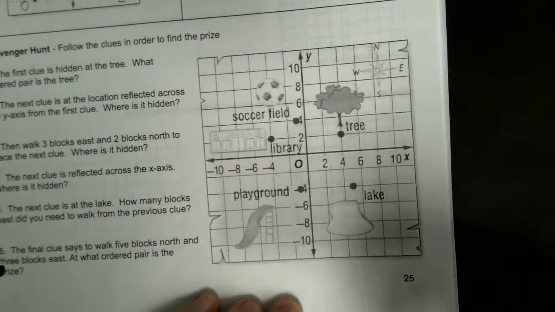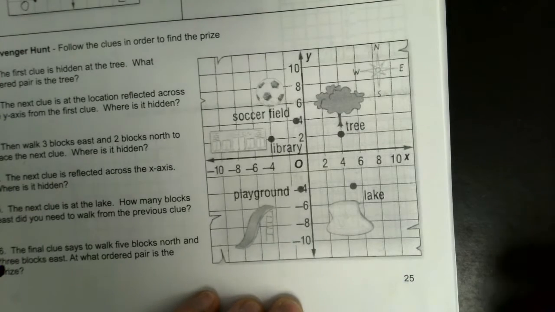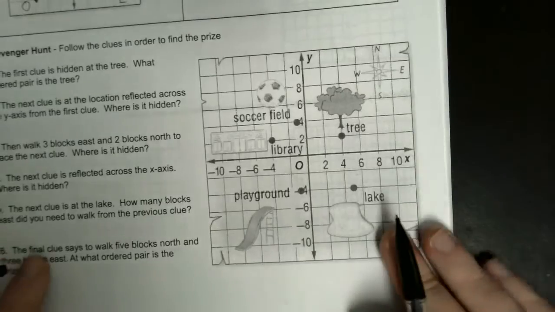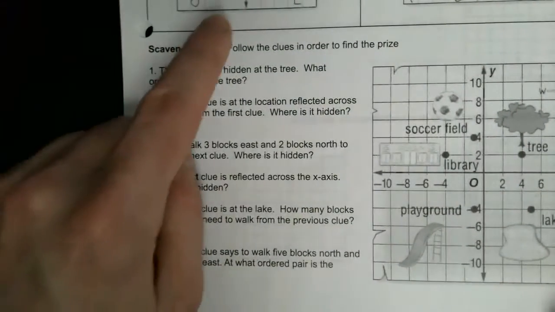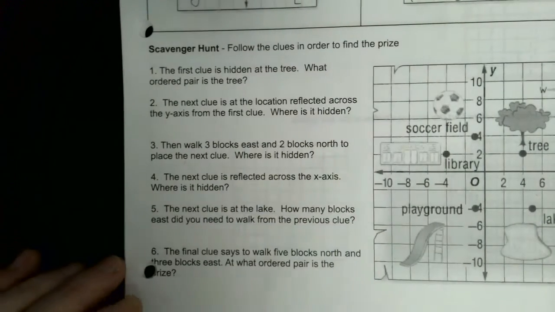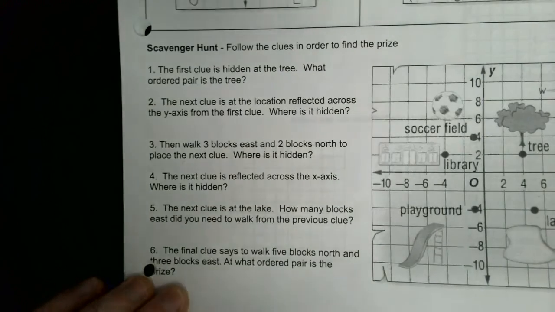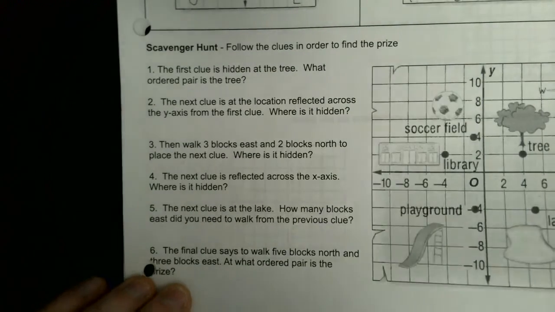Look carefully at the coordinate plane. There's something about it that's different from ones maybe we've used before, besides that there are pictures all over the place. So just be careful. If you do the scavenger hunt, you can check with me next time in math. I'll be happy to look at it, but just try your best if you do decide to do it. All right. Good luck.